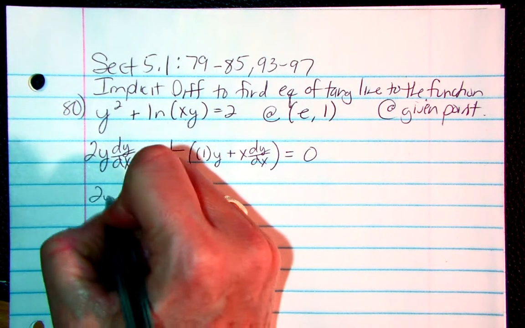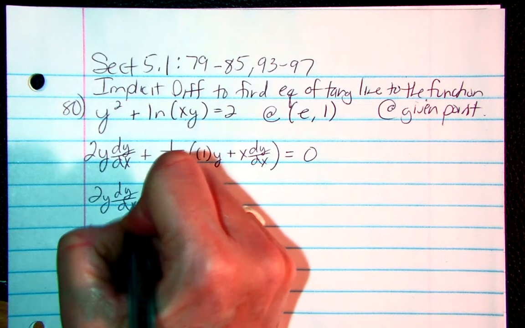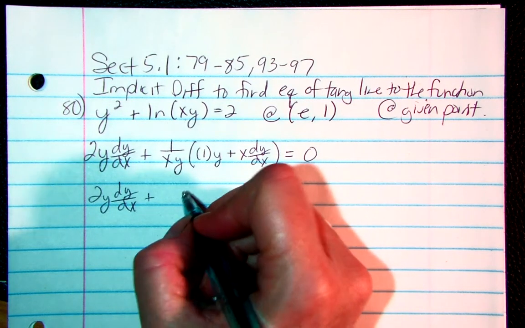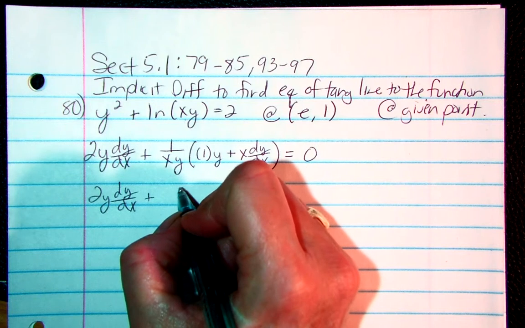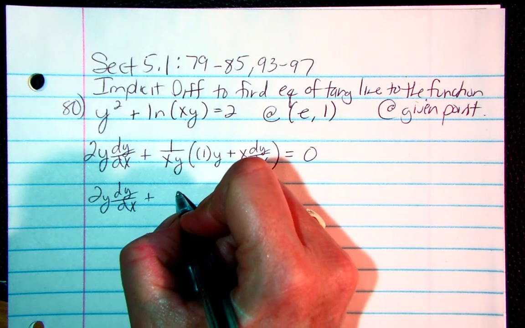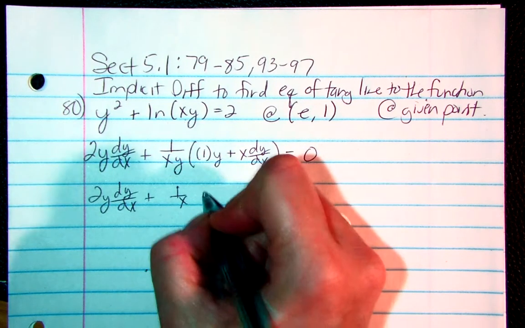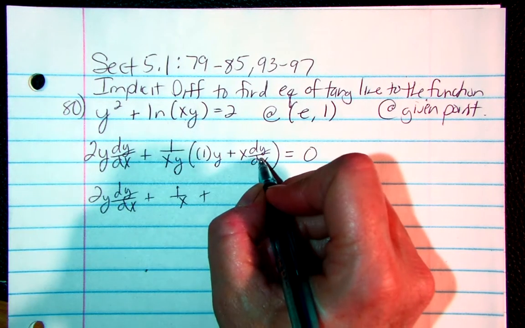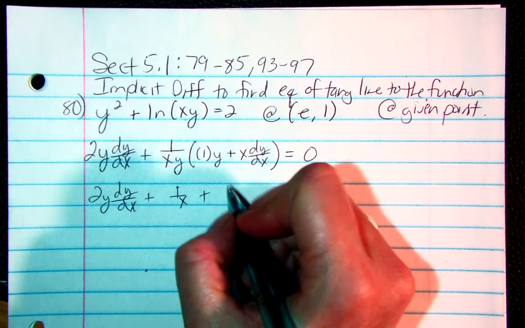So let's go ahead and clean this up. So I distributed that, canceled out the y's. I'm going to distribute this, cancel out the x's.